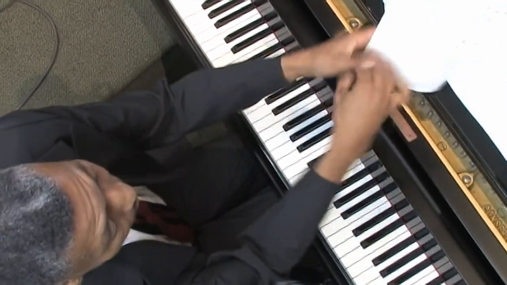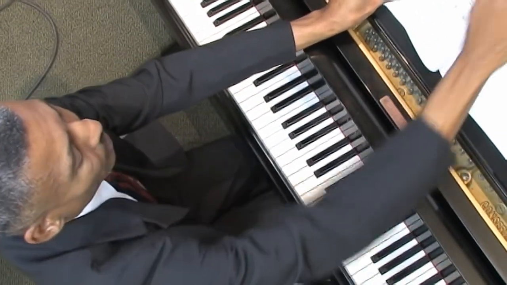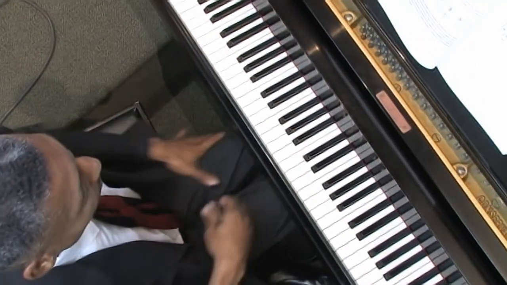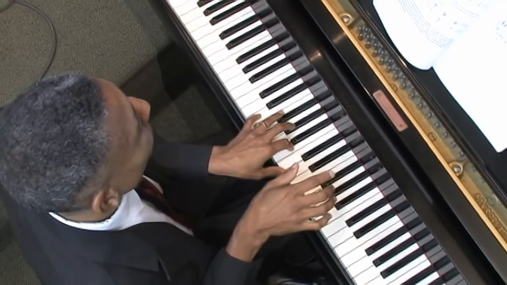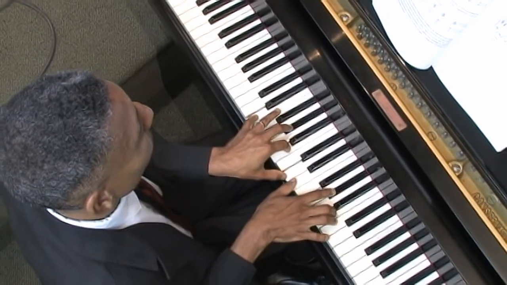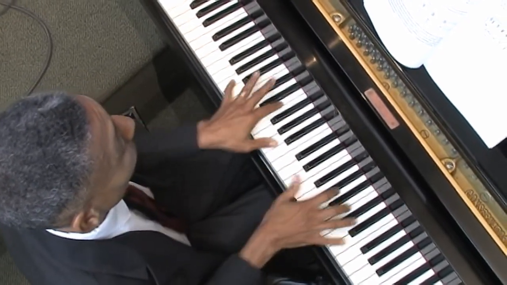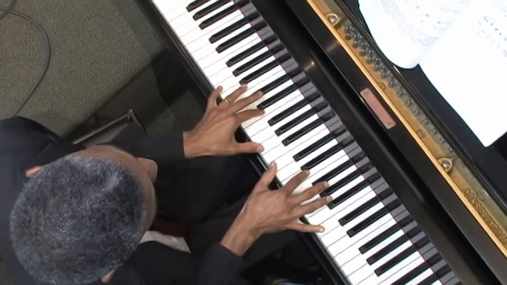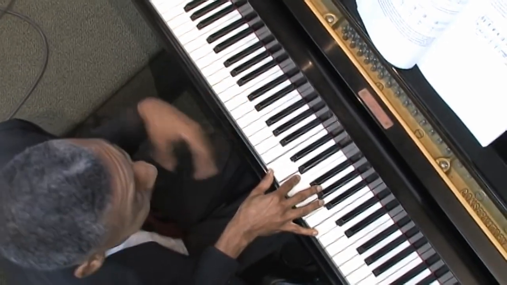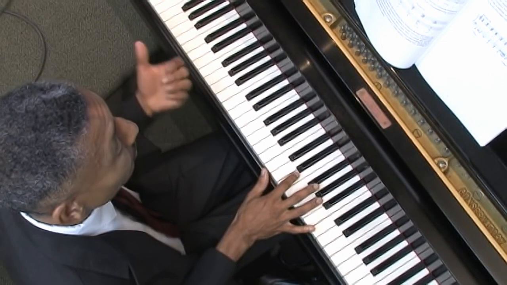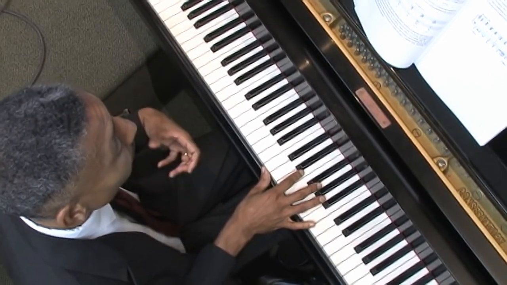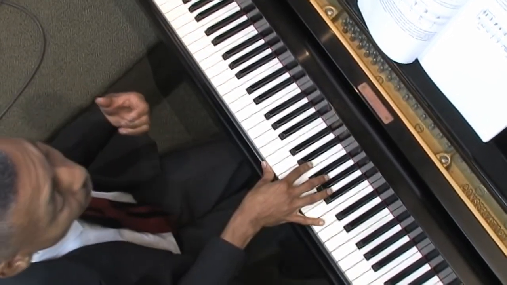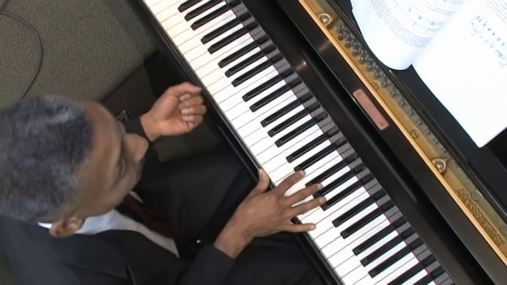Etc. Play through those and you can see how important they are, and we're going to do something on those in a minute. 45A.